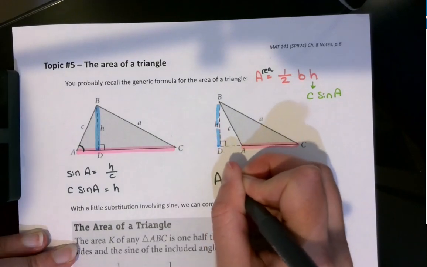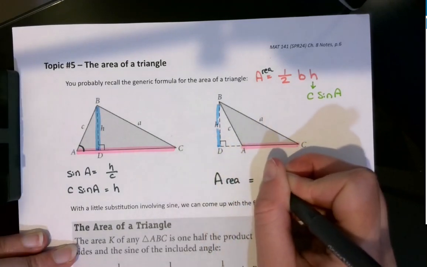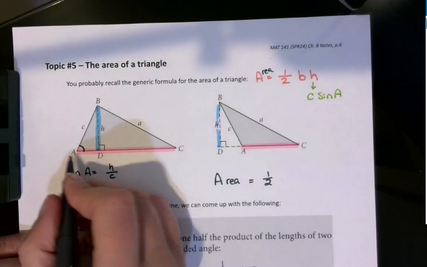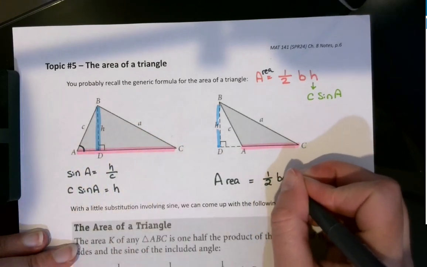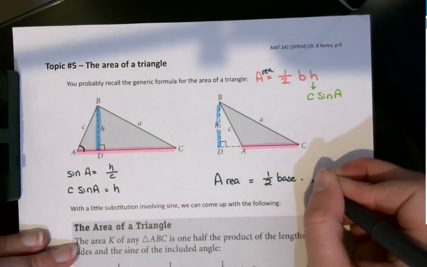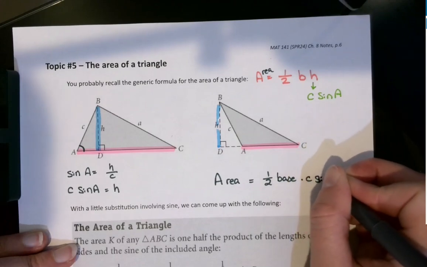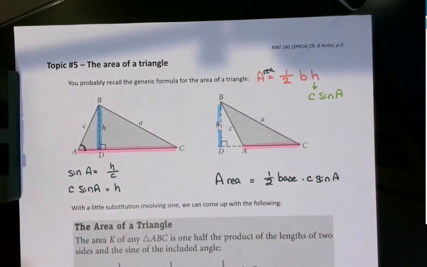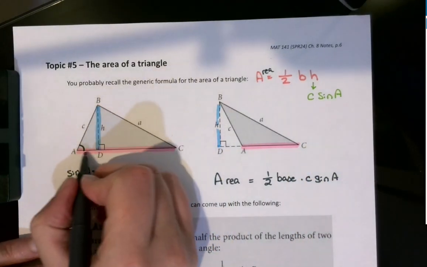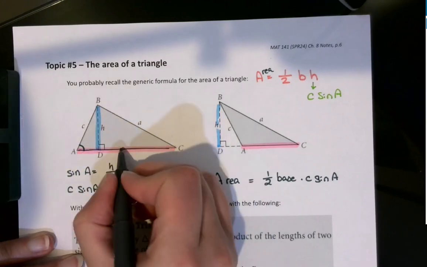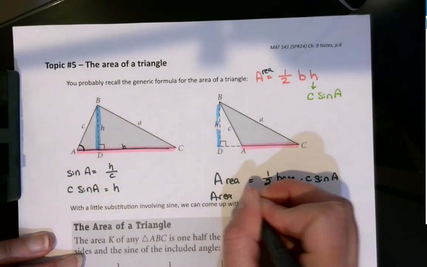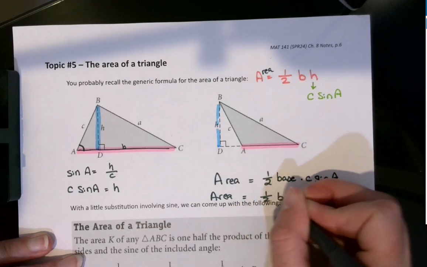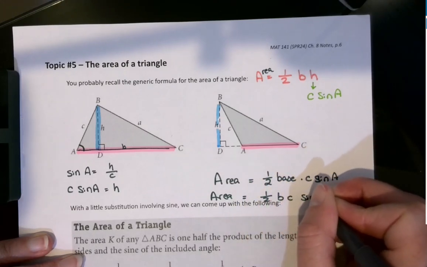Got too many A's here now. Area is equal to 1/2 the base times C sine A. And the base of this triangle happens to be called side little b here. So area is 1/2 BC sine A.